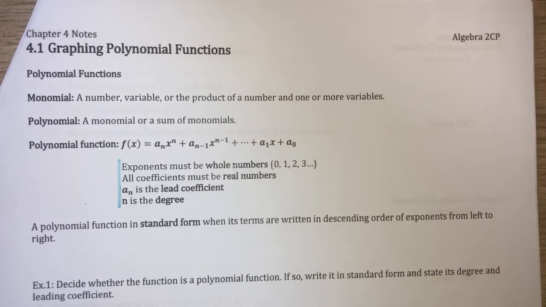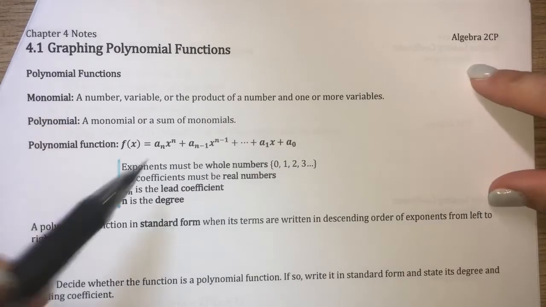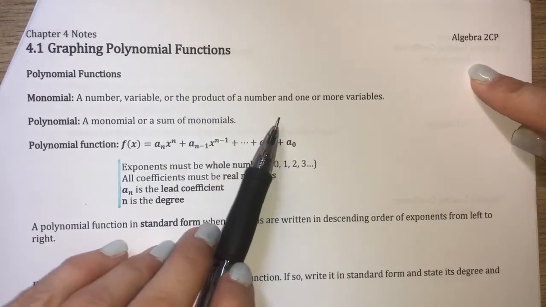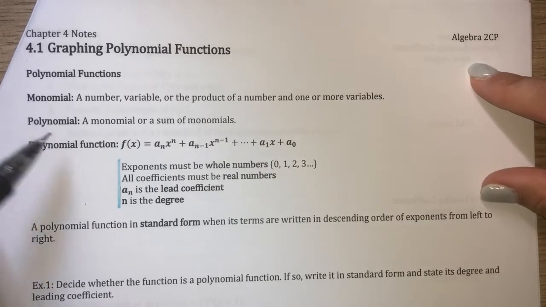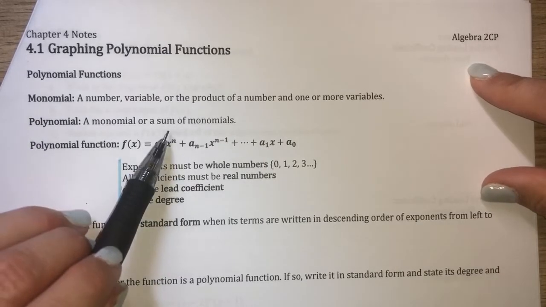So 4.1 is graphing polynomial functions. We'll start with just a couple definitions about polynomial functions in general. A monomial can be a number, a variable, or the product of a number and one or more variables. It's basically just one term. And then a polynomial can be a monomial or a sum of monomials.